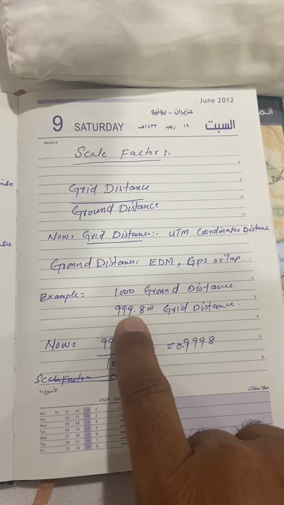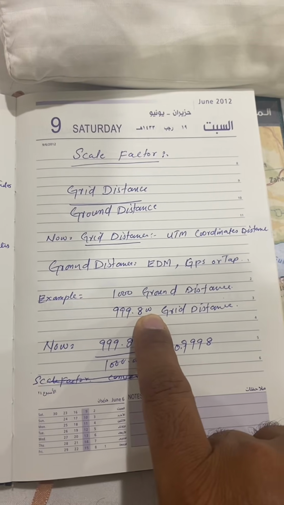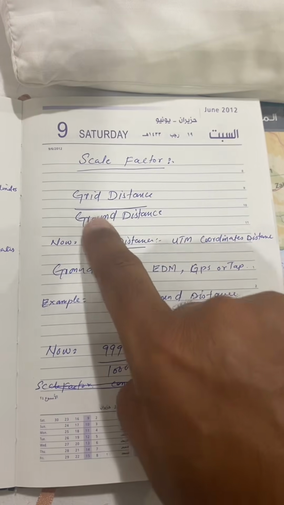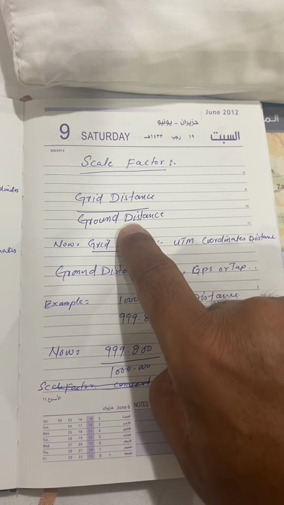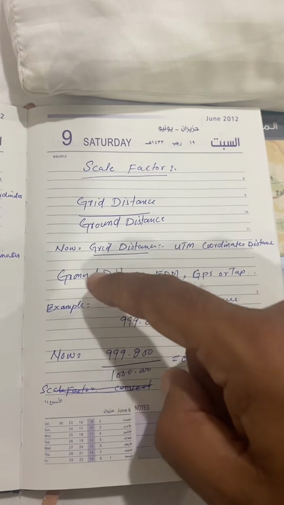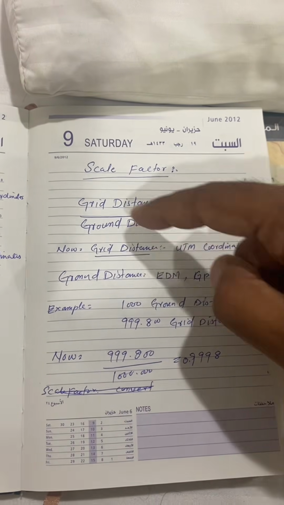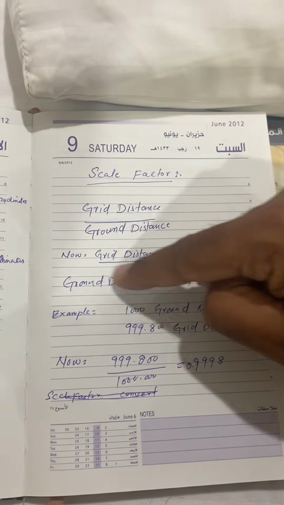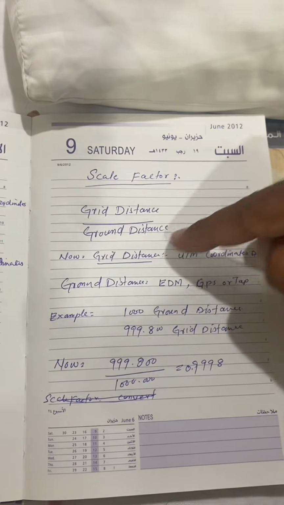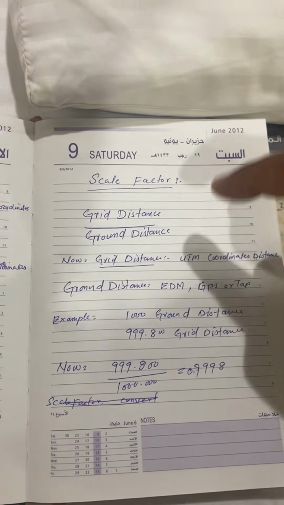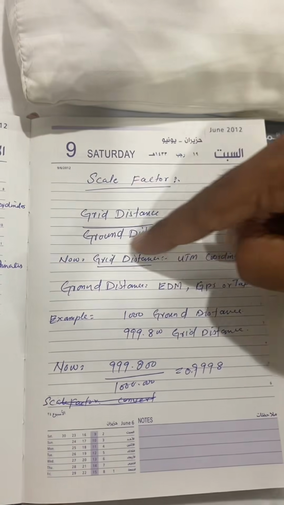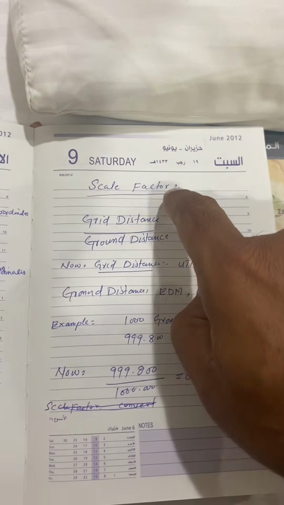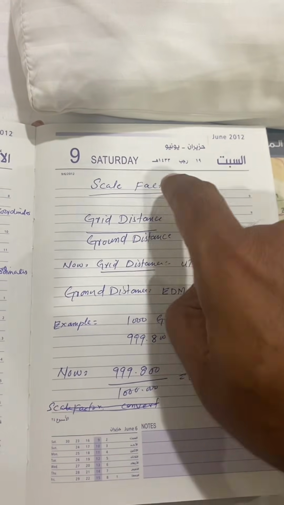We have 999.800. You will always find grid distance less than ground distance. Why? Because the ground distance is not that much straight. We call it the curvature. When you are using the GPS or tape or EDM total station, it will not give that straight distance. When we are calculating from the two-point coordinates, it will give us a very straight distance.